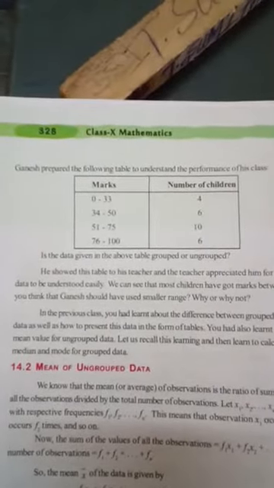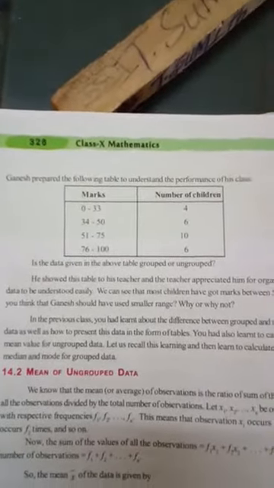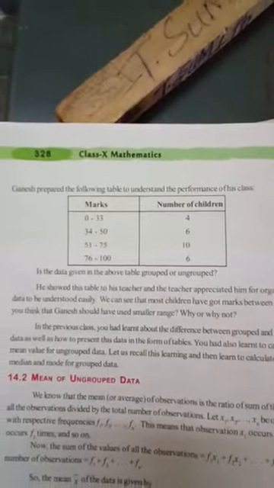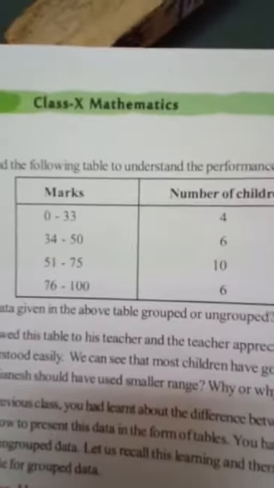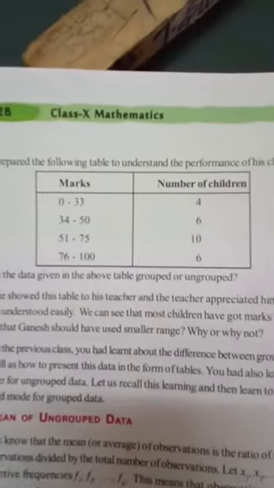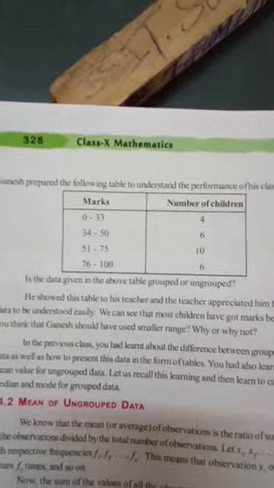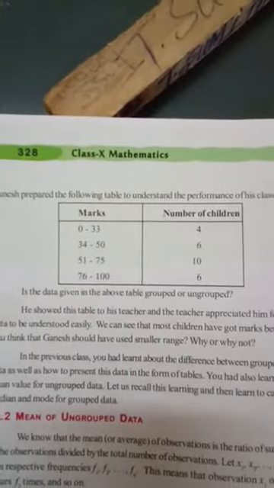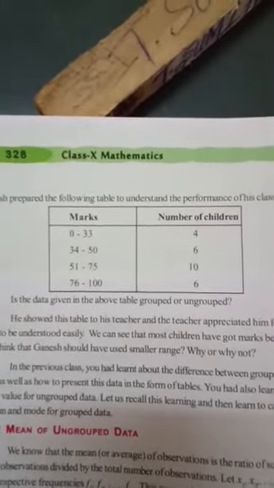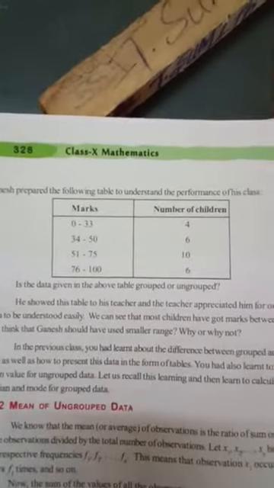So now, his teacher appreciated him for organizing data like this. This is called grouped data, but here Ganesh should have used a smaller range. Why or why not? Here let us see how to find the mean for ungrouped data. We already find the mean of ungrouped data.